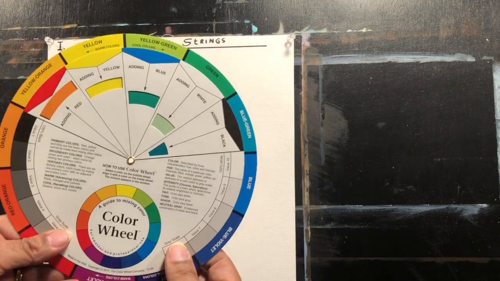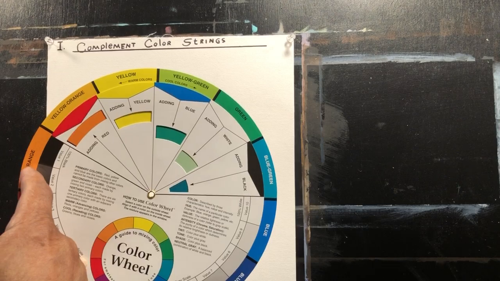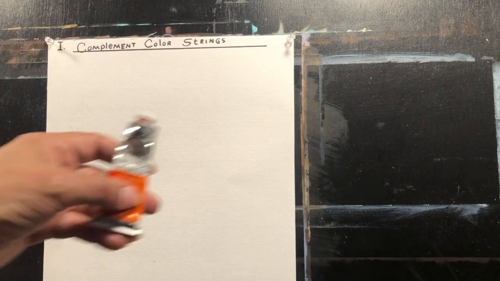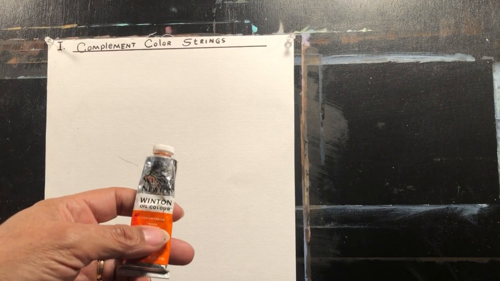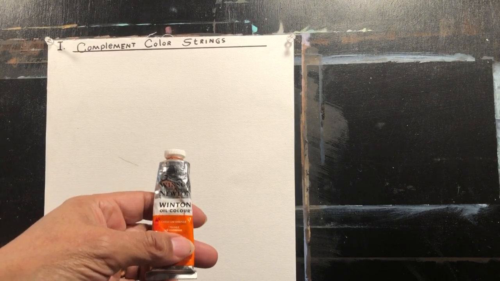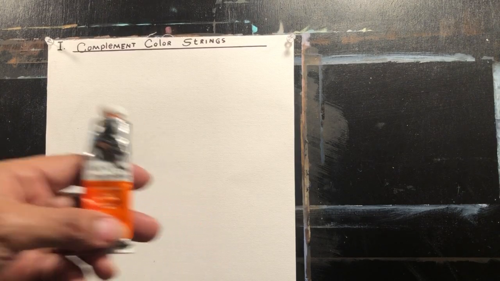And last but not least, for our blue primary, we go right across, the complement will be orange. So for simplicity, instead of doing a lot of mixing, because this is going to be complicated enough, we're keeping it basic and very simple. We're going to use cadmium orange, straight from the tube.